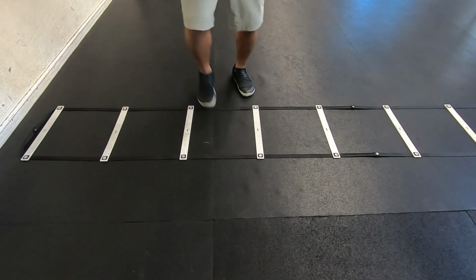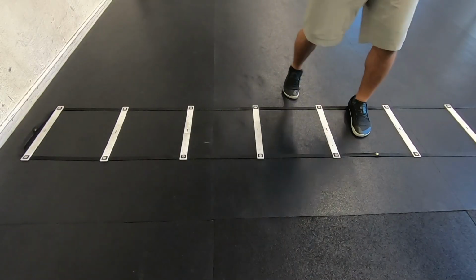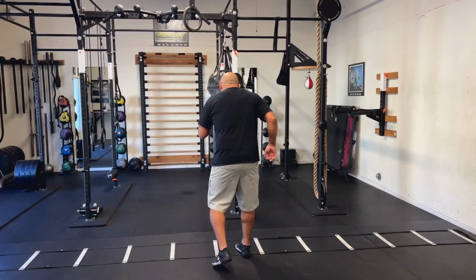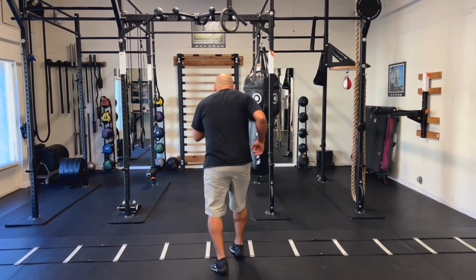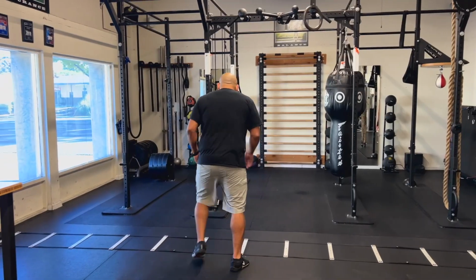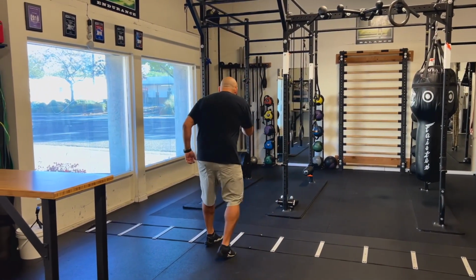In, out, in. Leading with the leg of the direction that I'm headed. So since I'm going to my left, I'm going to lead with the left leg. And then when I go to my right, I would lead to my right.